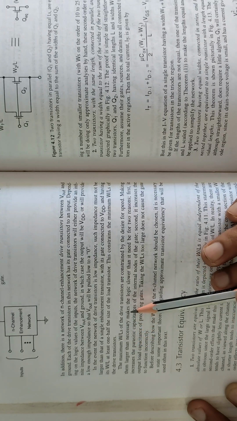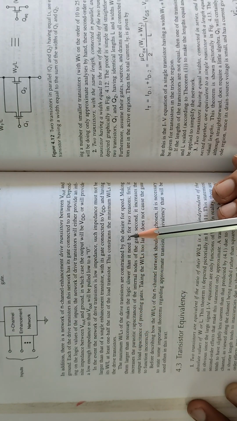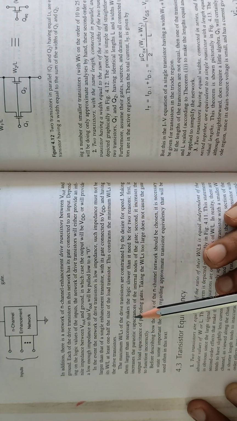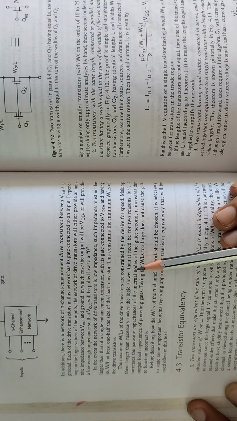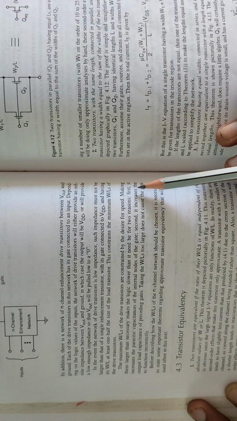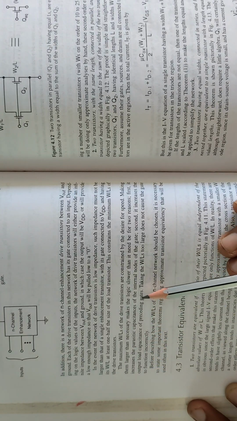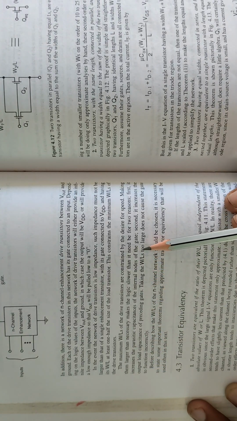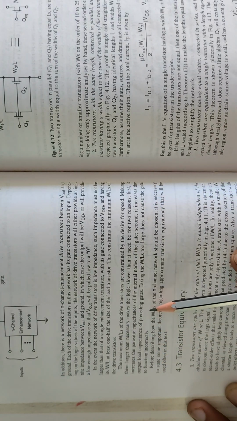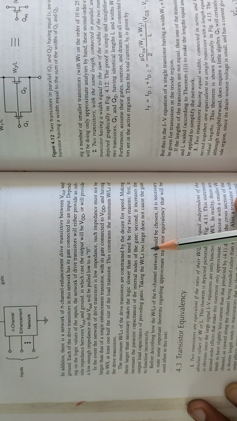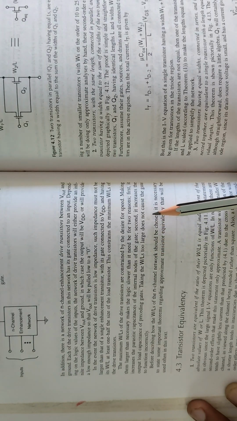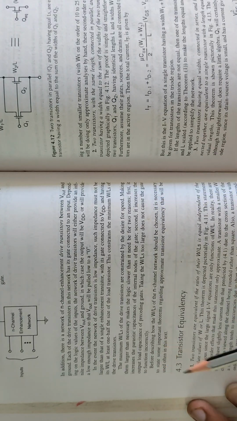The maximum W by Ls of the drive transistors are constrained by the desire for speed. Making them larger than necessary makes the logic slower than it needs to be for two reasons. First, it increases the parasitic capacitances of the internal nodes of the gate. Second, it increases the output load capacitance of preceding gates. Taking W by Ls too large does not cause the gate to function incorrectly.